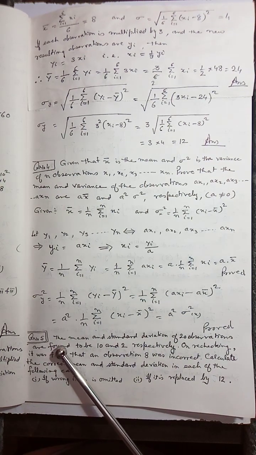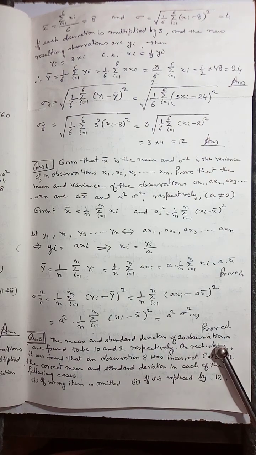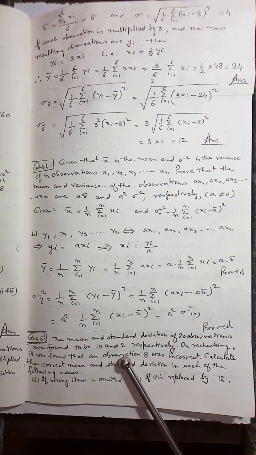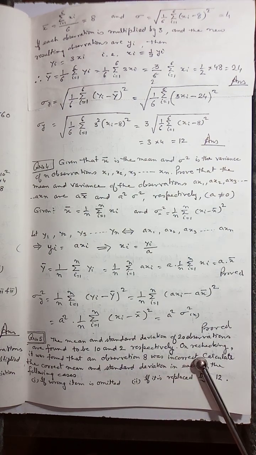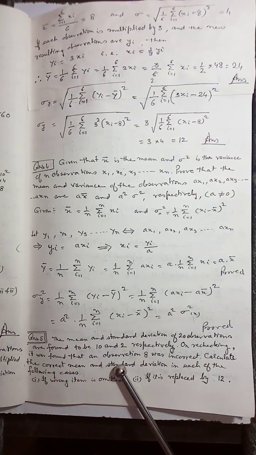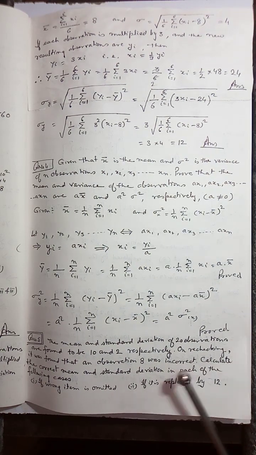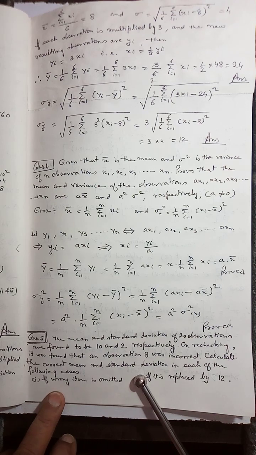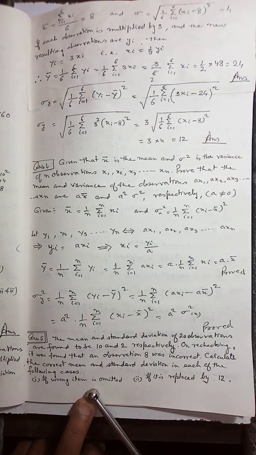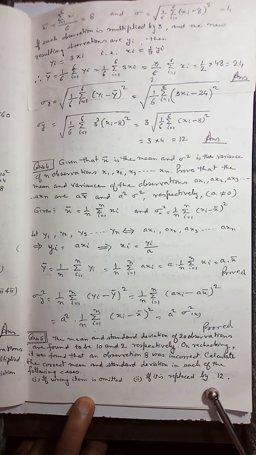Question number 5. The mean and the standard deviation of 20 observations are found to be 10 and 2 respectively. On rechecking, it was found that an observation 8 was incorrect. Calculate the correct mean and the standard deviation in each of the following cases. First, if the wrong item is omitted. Second, if it is replaced by 12.